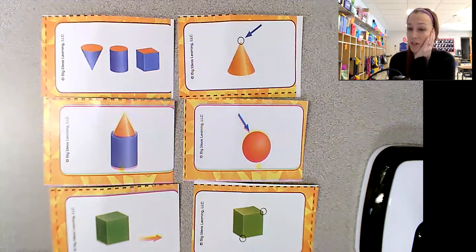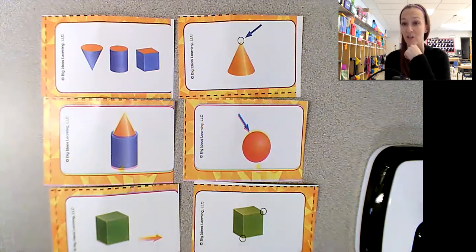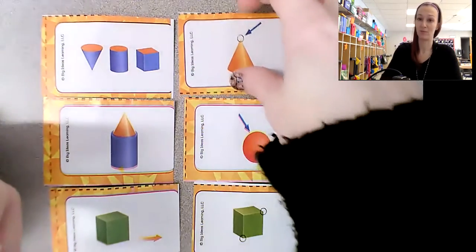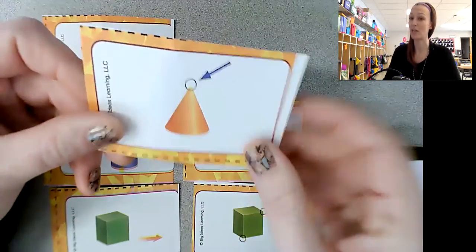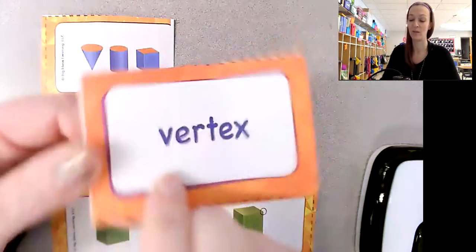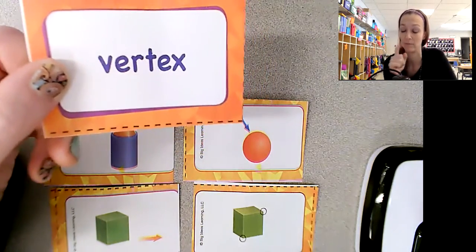One of the words I already used is vertice or vertex. Vertex means there is just one point. Vertices are the corners or points on a shape. So this picture is showing that cone, and the cone only has one point, so it has a vertex. That's what you call it when there's just one.